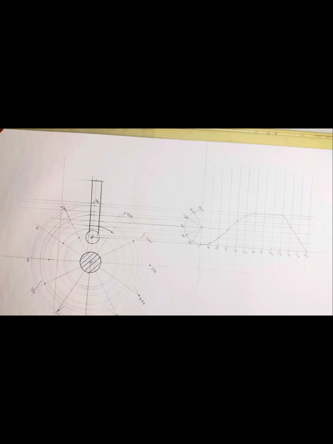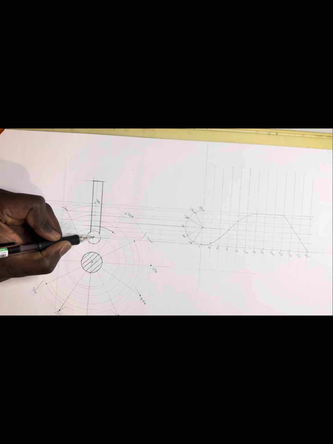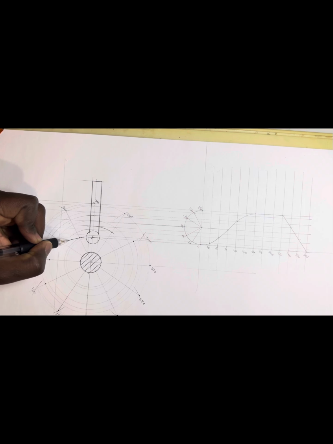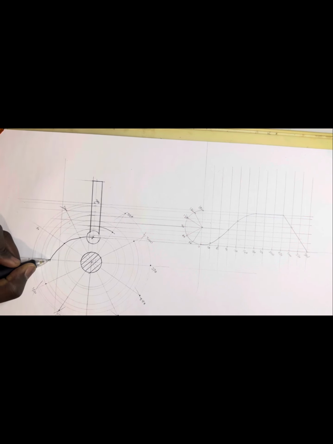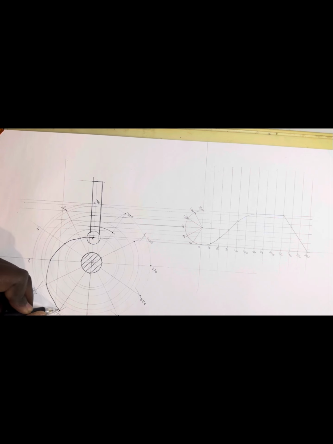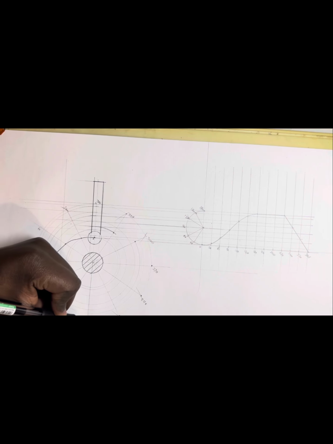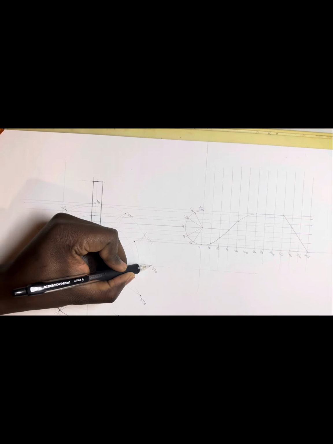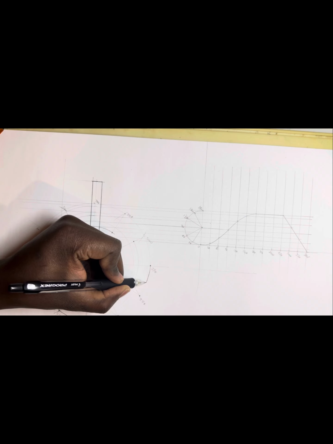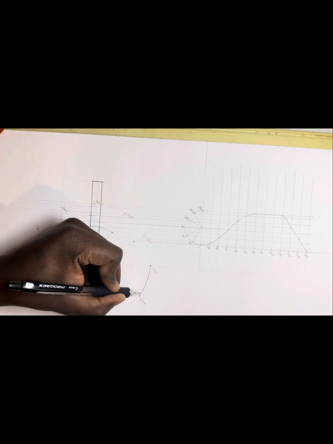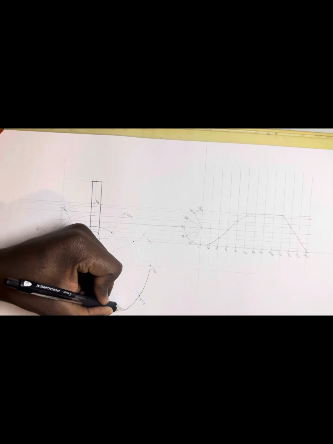So then from there you join those points using a free hand again. A nice free hand. And then you do like this. This is the motion, and then here you can use a compass since it's on the circumference of the circle.